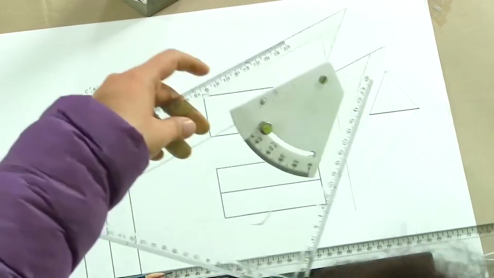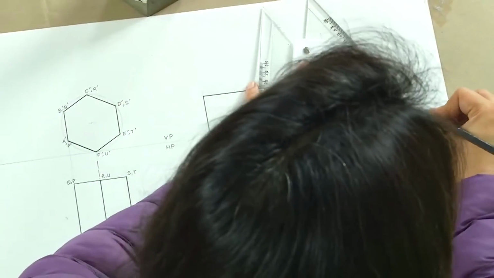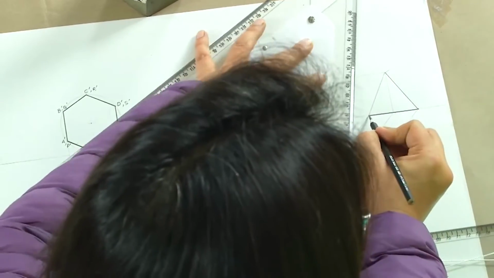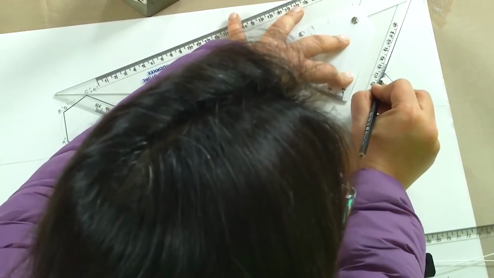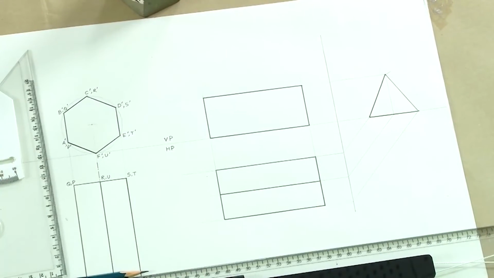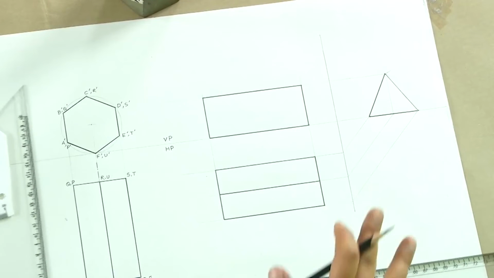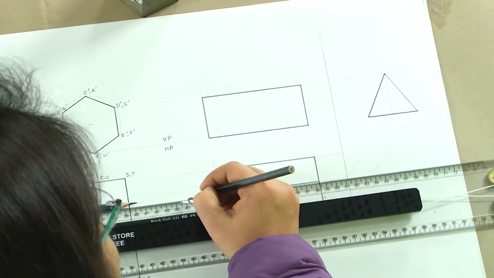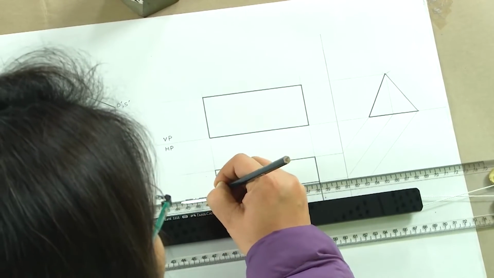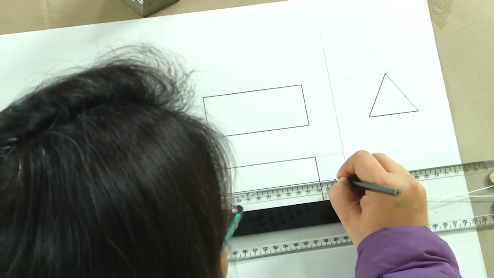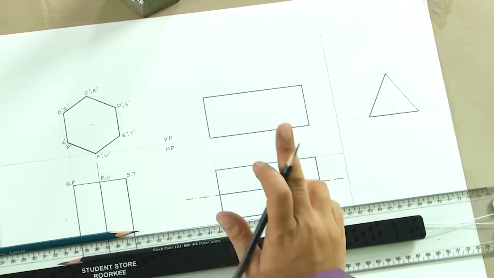This is what we have, and I will just finish the side elevation. This is the final projection of this triangular prism, which is kept in such a manner that its axis, which I will draw here, is parallel to both HP and VP.